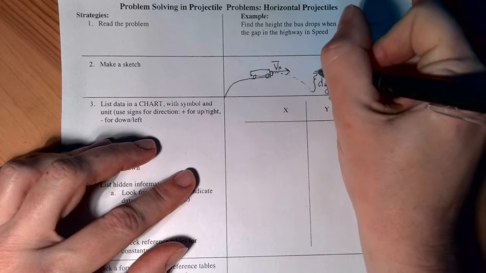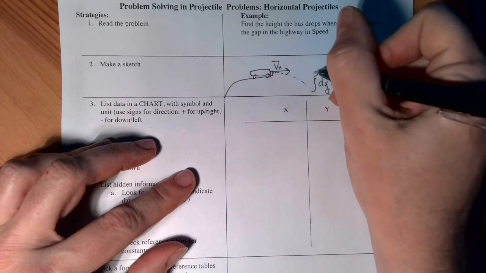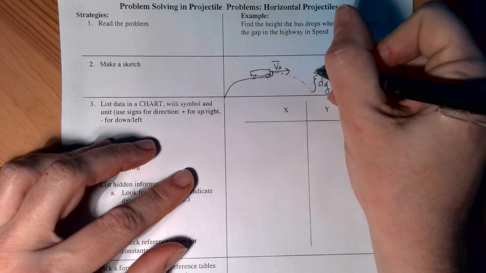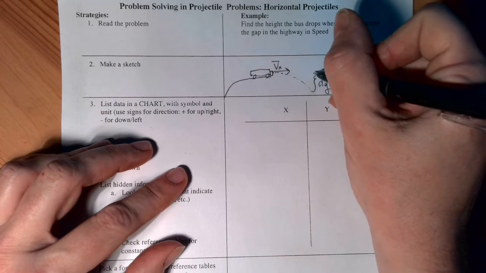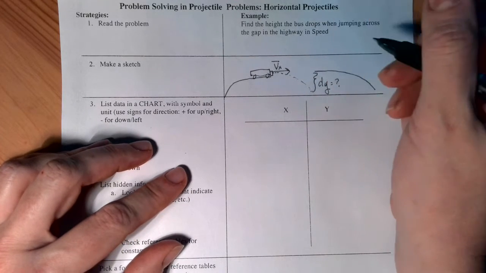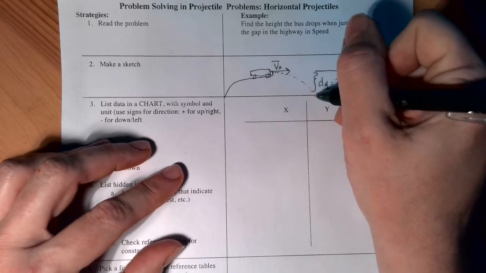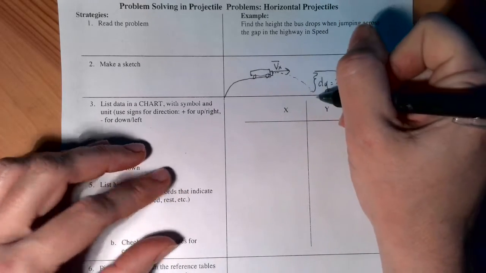If it only drops a little bit, you could imagine that the wheels could handle it. You could drive over a 1 foot curb and it wouldn't stop the bus. But if it drops a lot, it's not going to make it. So we're going to find out how much it drops.